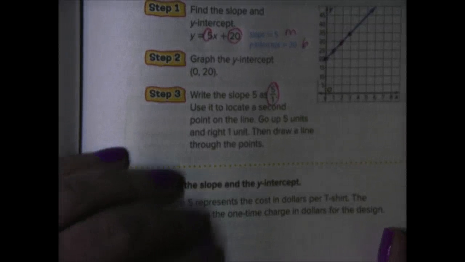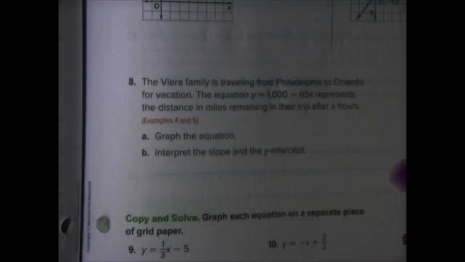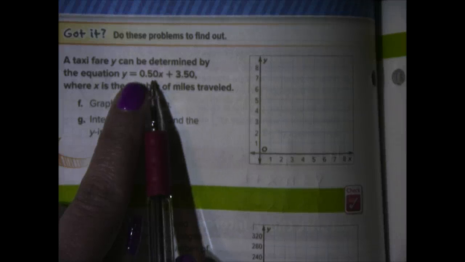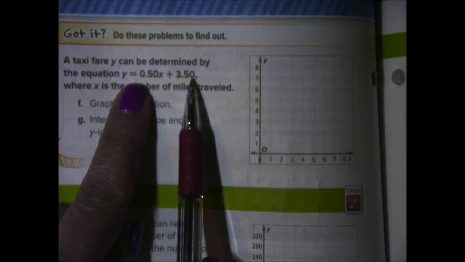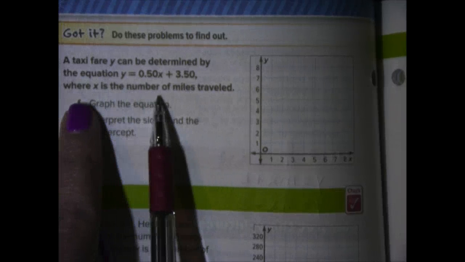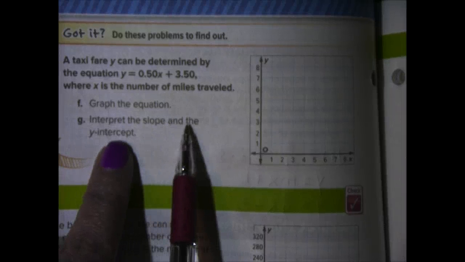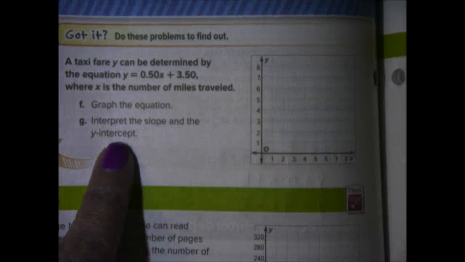Let's go ahead and turn to page 202 and look at the top. It says a taxi fare y can be determined by the equation y equals 5/10 x plus 3.5, or 3 5/10, where x is the number of miles traveled. Graph the equation and then interpret the slope and the y-intercept.